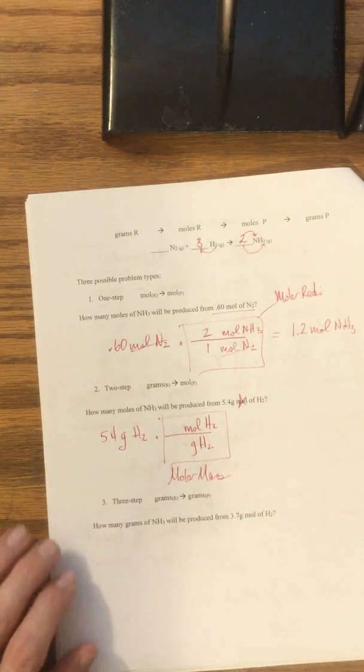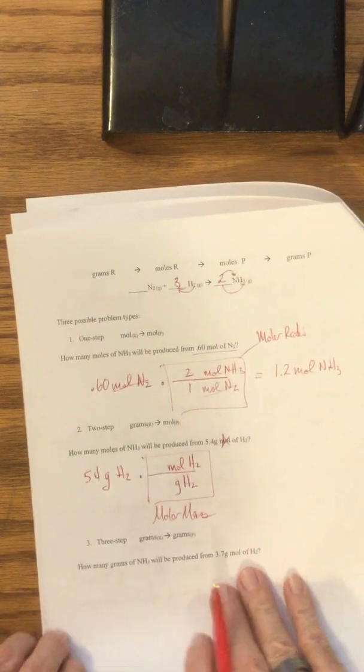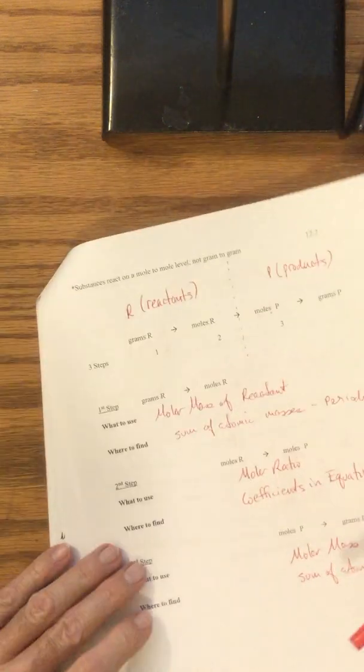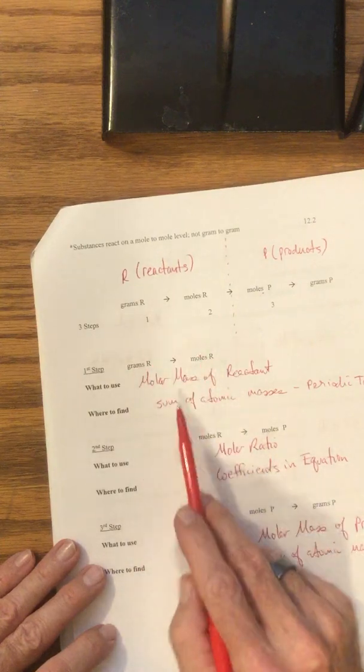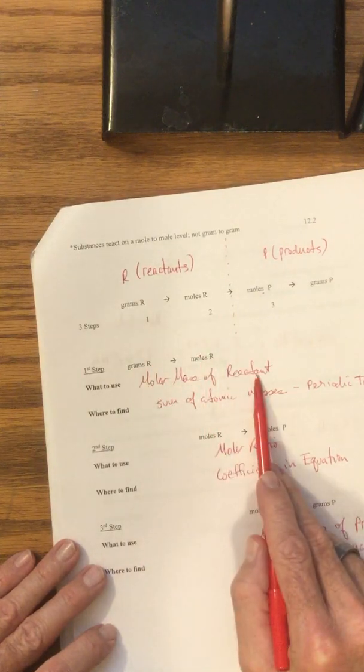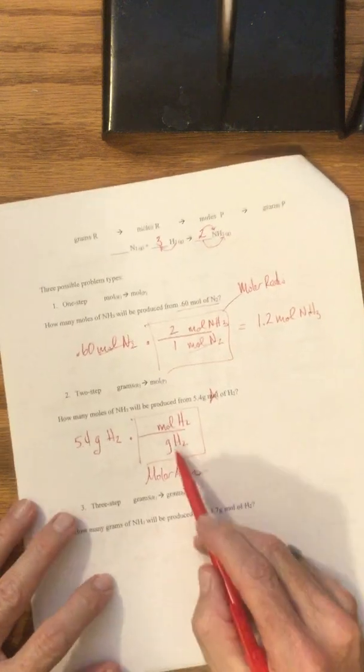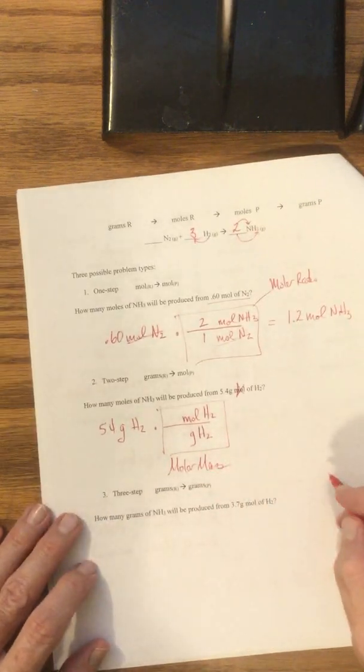How do I calculate the molar mass of hydrogen? Well, I'll go back to the first step. If I'm going from grams to moles of reactant, I have to have the molar mass of the reactant. This is the sum of the atomic masses, so I'll be using the periodic table for this. And we have hydrogen, H2.